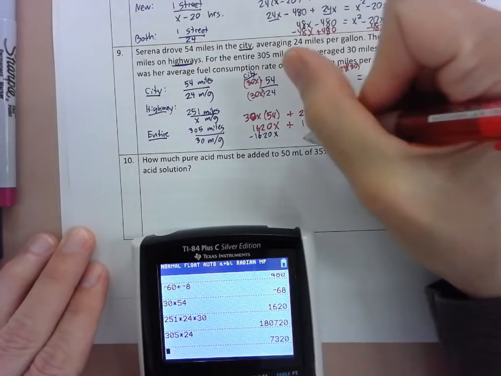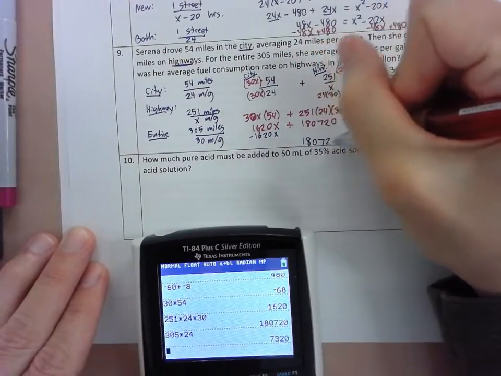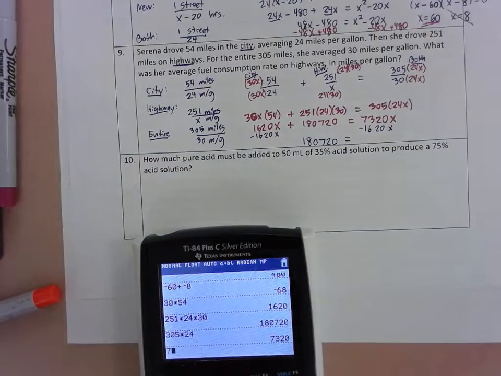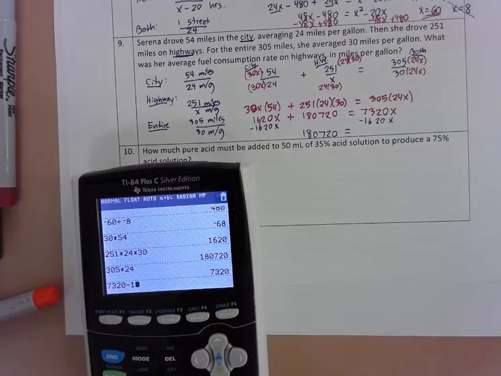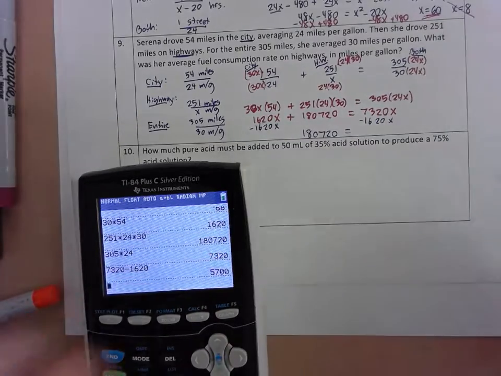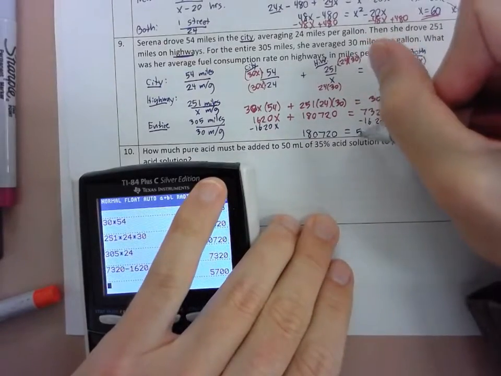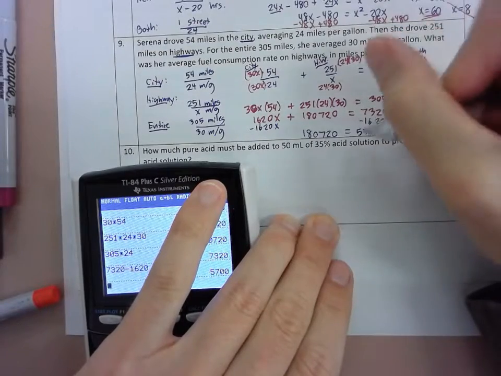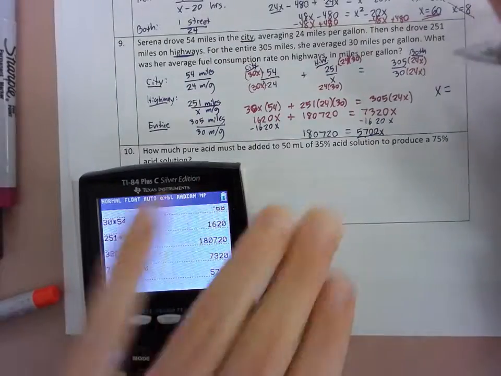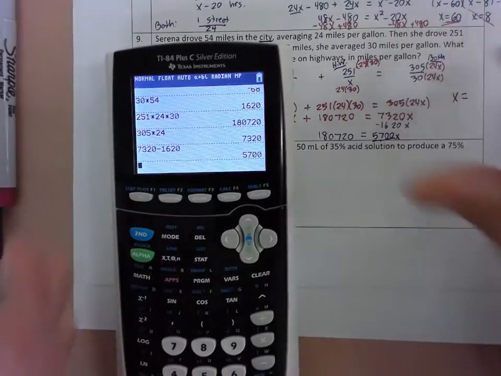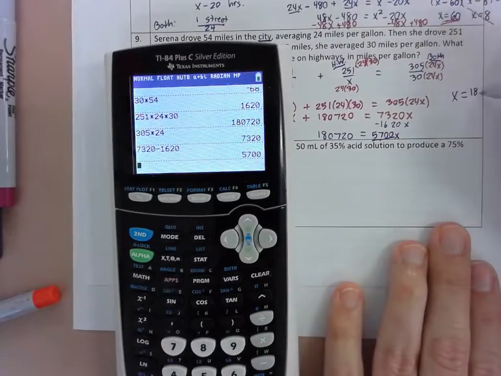So let's see what that gets us. We got 180720 equals 7320 minus 1620, 5700x. And I'm running out of room. So x should be 180720 divided by 5700.